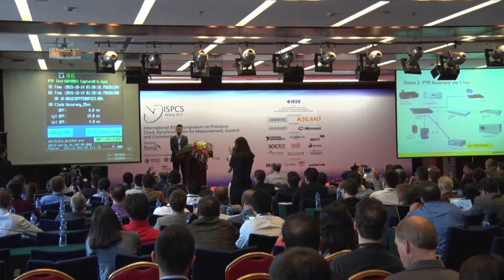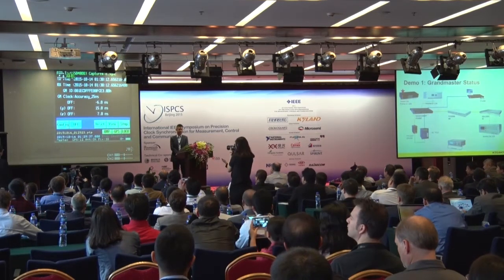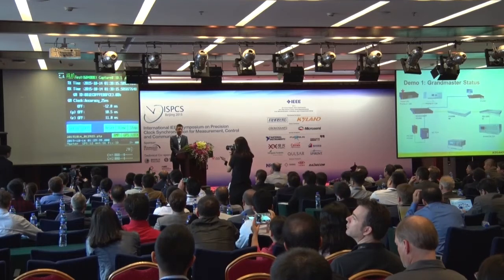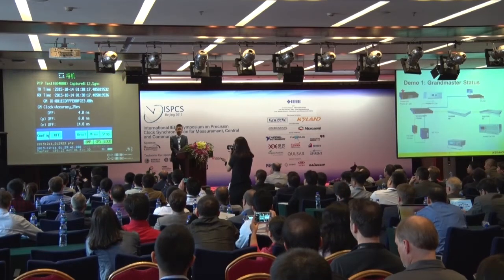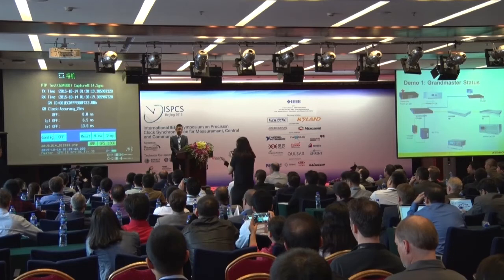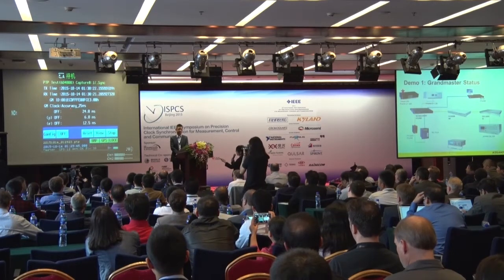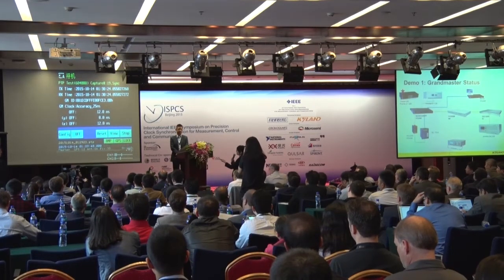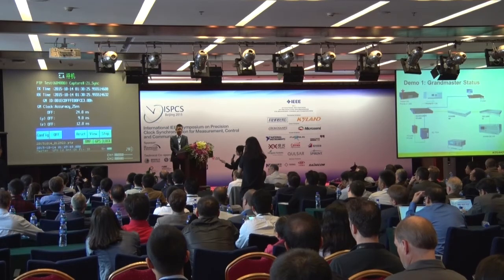Okay, so here you can see the results. We can see the grandmaster clock accuracy, and right now this shows the real-time offset of the PTP via one hop of the Kyland switch.